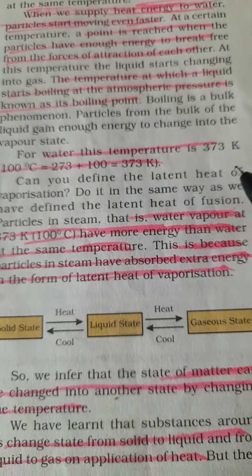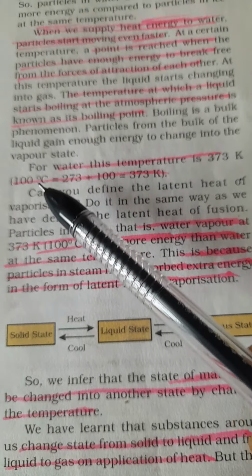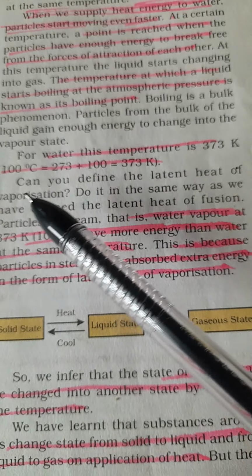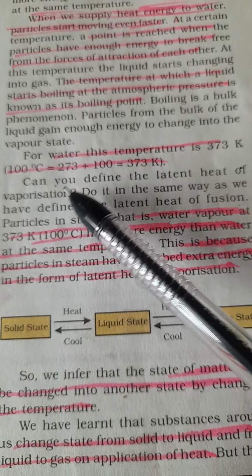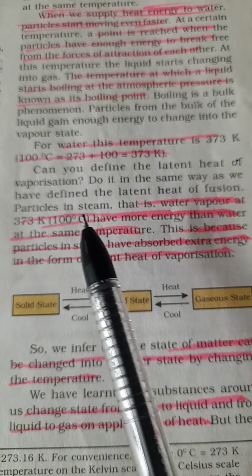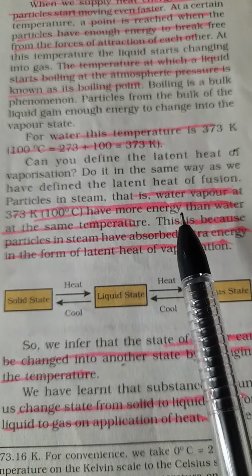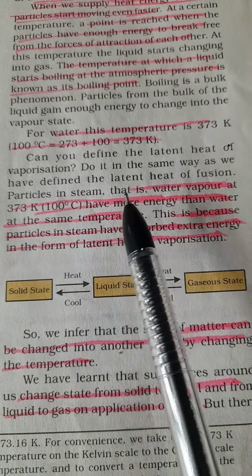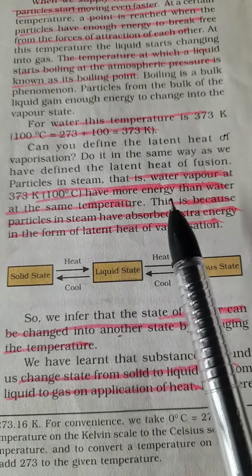So for water this is 373 Kelvin. That is, water boils at how many degrees Celsius? 100 degrees Celsius. When you convert 100 degrees Celsius, you just add 273 plus 100. That is 373 Kelvin. Now you must know how to define latent heat of vaporization. So what is latent heat of vaporization? You have to learn the definition.